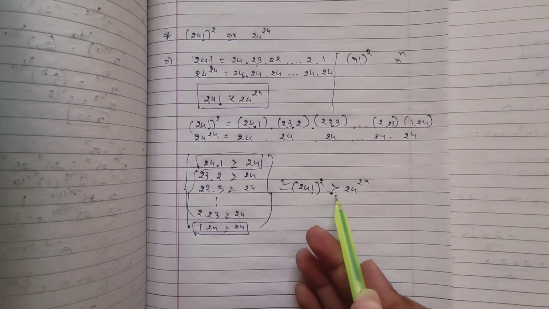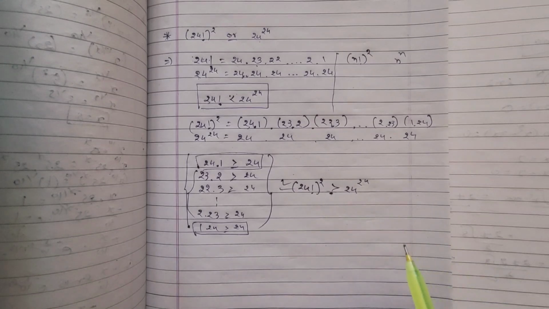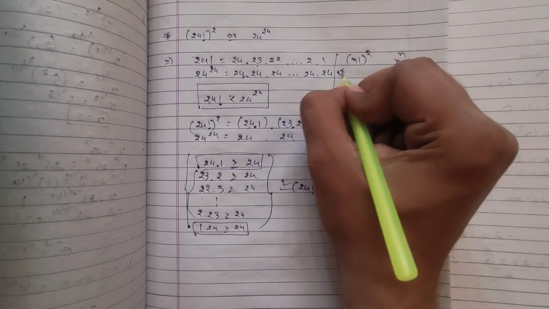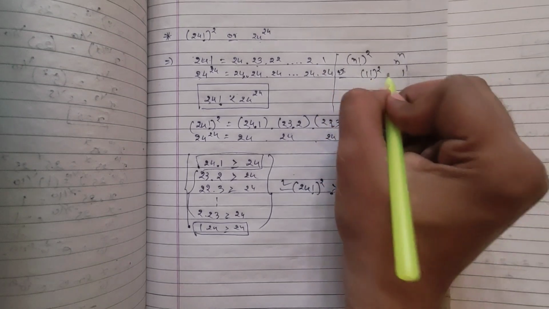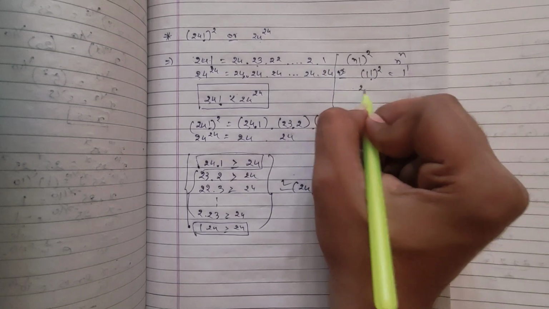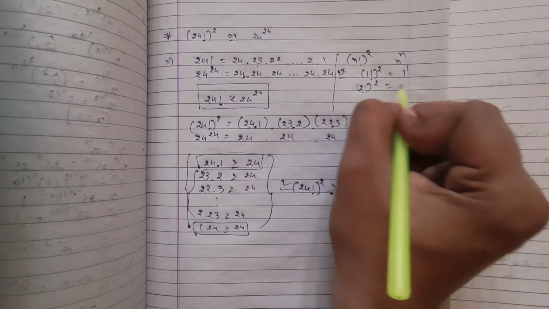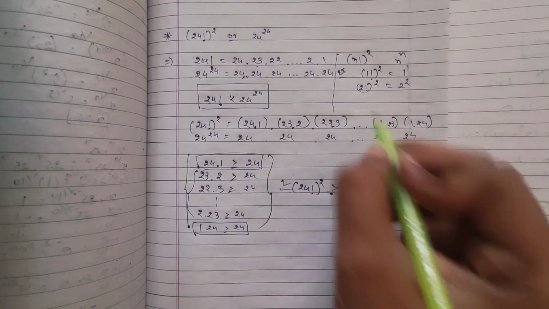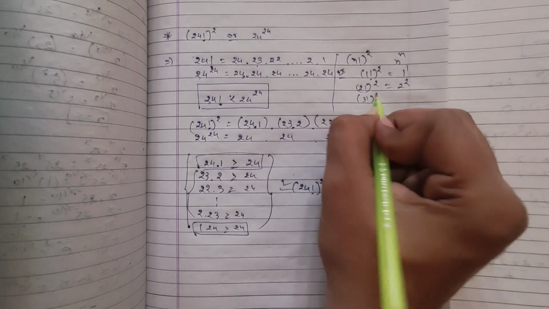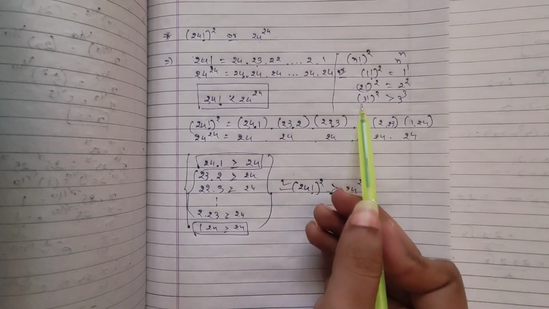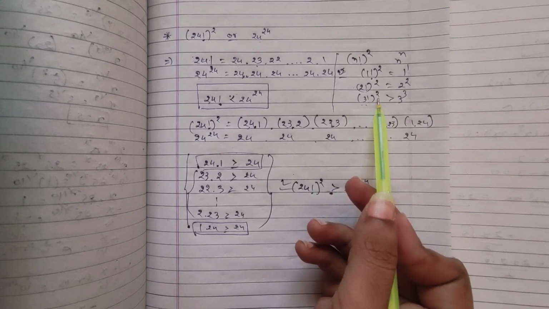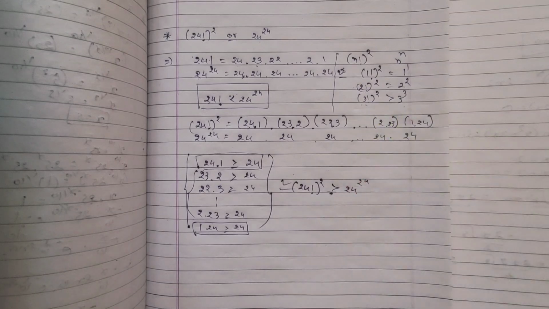But in this case it becomes greater. But what about, for example, 1 factorial? Then both are equal, right? Same way 2 factorial square, these are again equal. Same way 3 factorial square will be greater than 3 raised to 3, right? Because 3 factorial equals 6, and 6 square is 36, which is greater than 27, right?